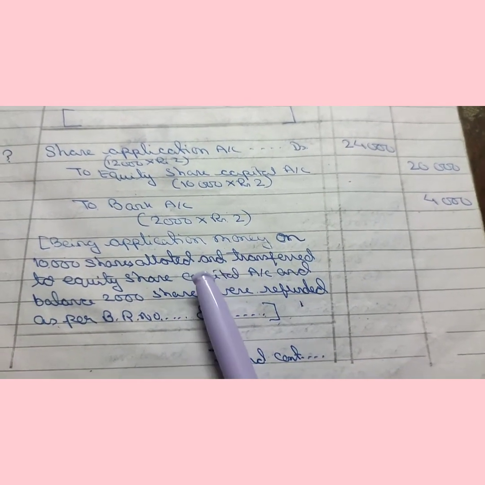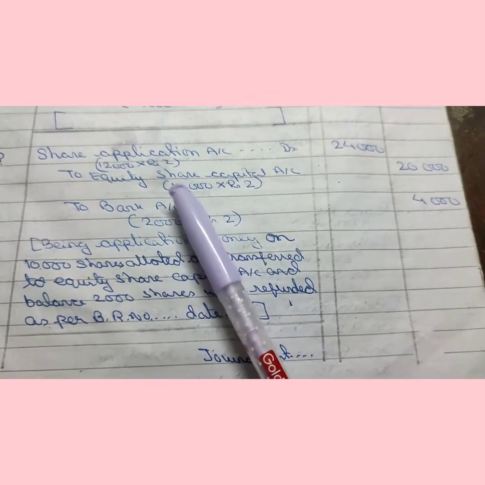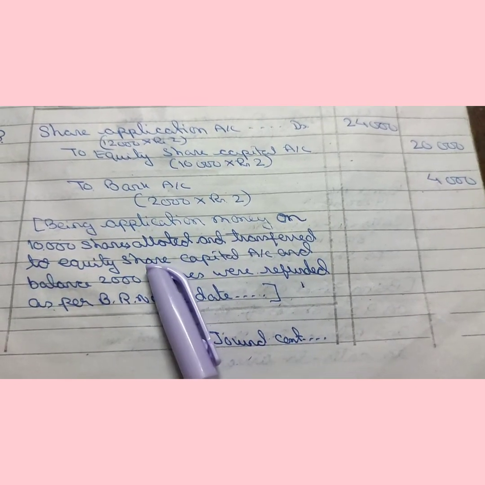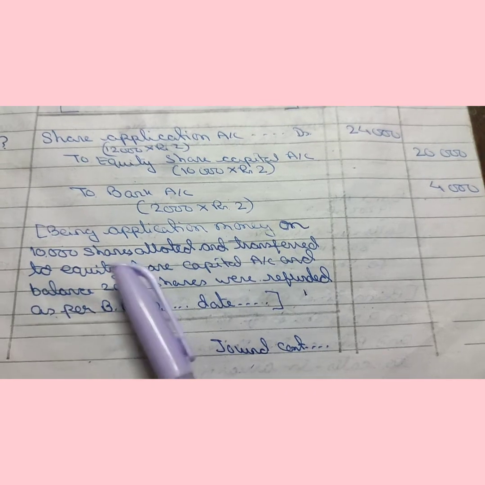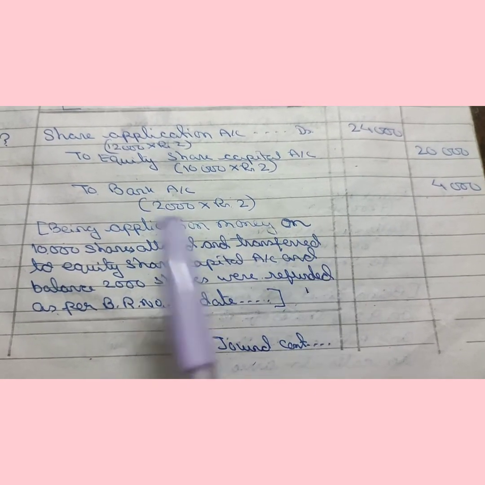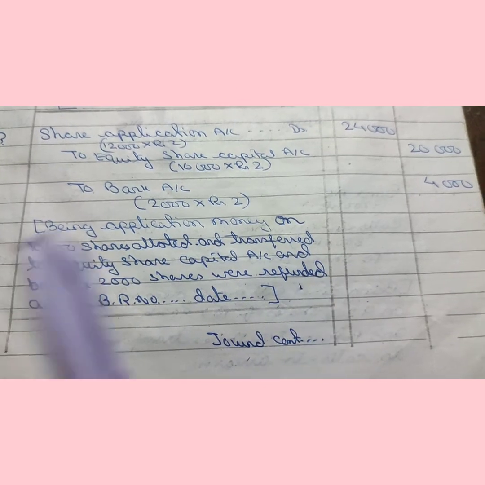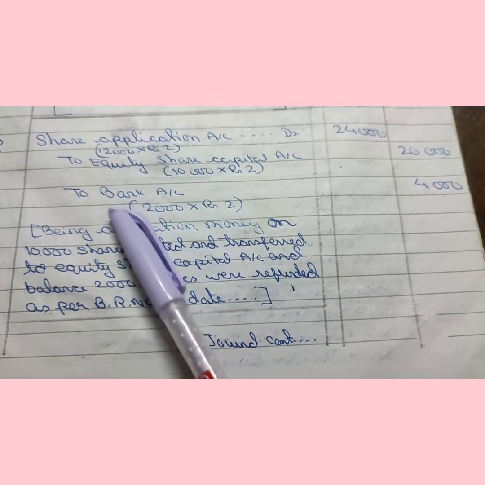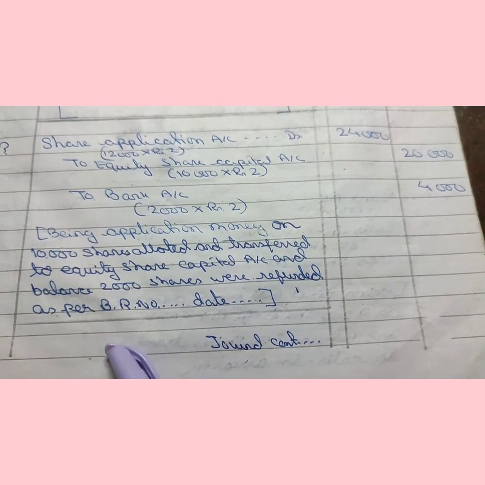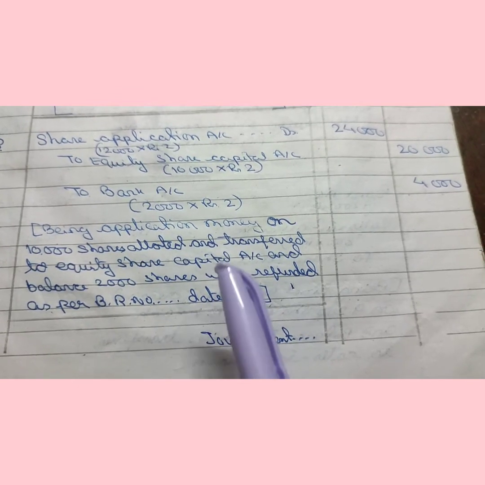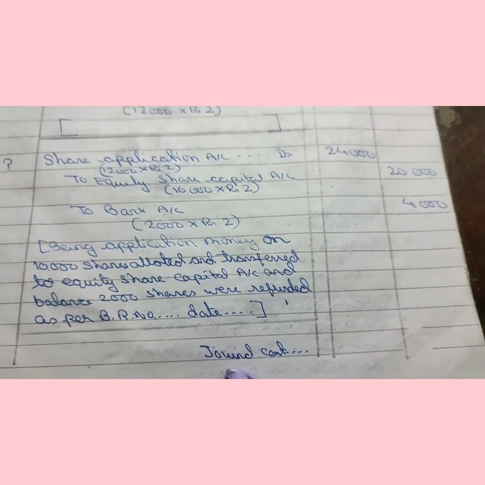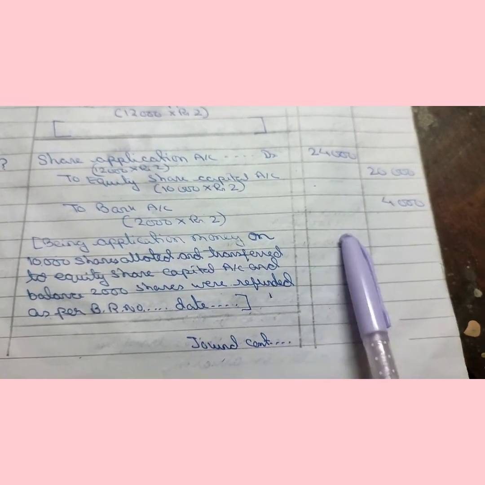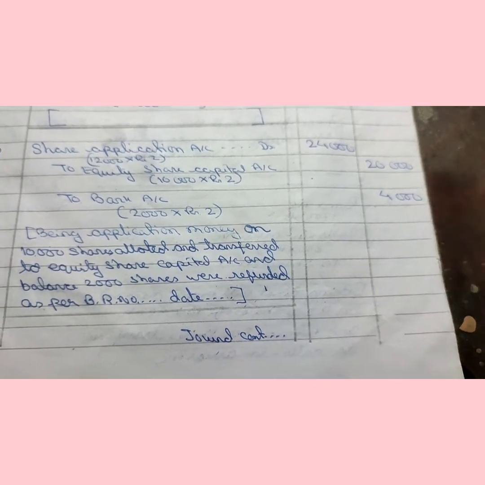Here I have written the narration because there are two journal entries combined. So the narration should be: being application money on 10,000 shares allotted and transferred to equity share capital account, and balance 2,000 shares were refunded as per board resolution number dated. This entry has been passed after a resolution taken in a board meeting, so this board resolution number and date you have to write. Here we have to go to the next page for the second entry, the allotment entry. So I have written here journal continued.